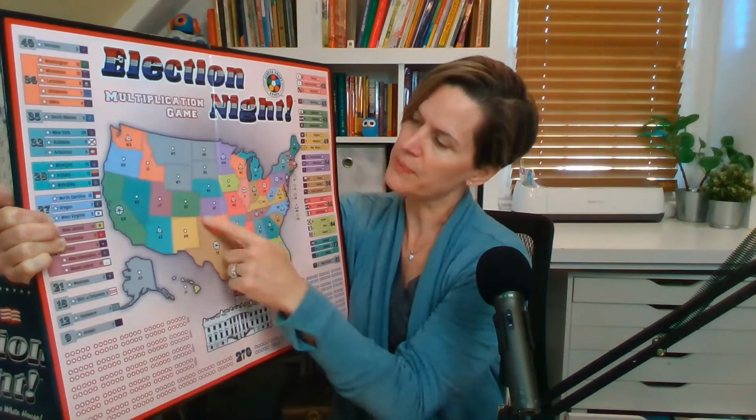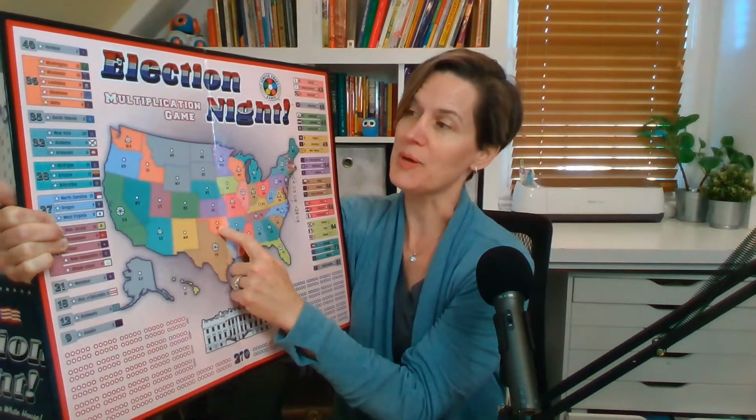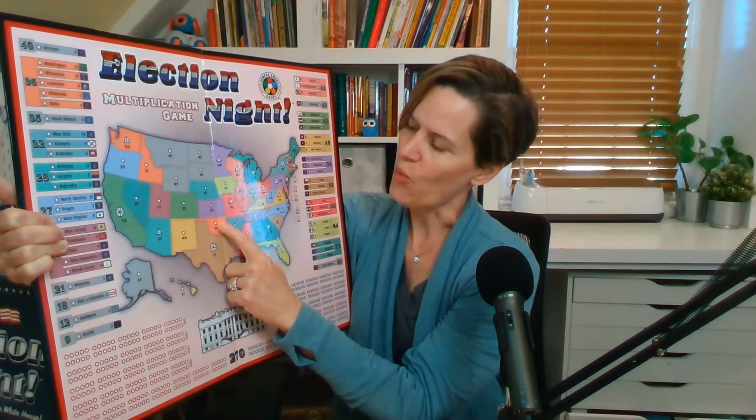And Oklahoma just has, sorry, I'm looking at this backwards. It's a little bit hard. There we go. Oklahoma. It just has one open dot.